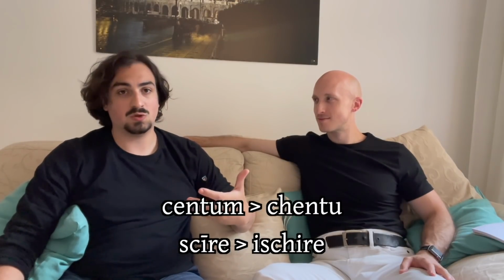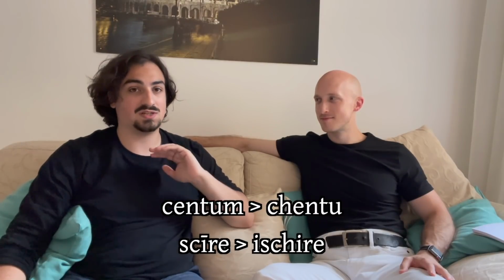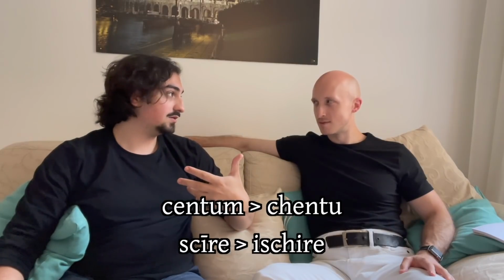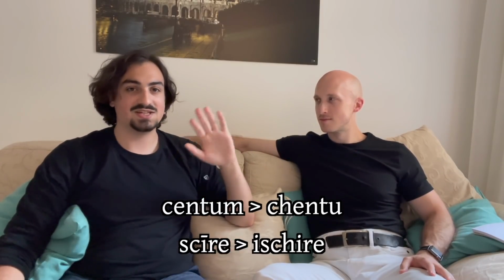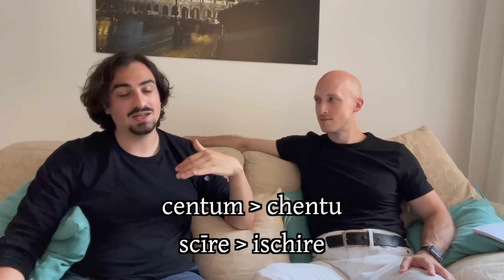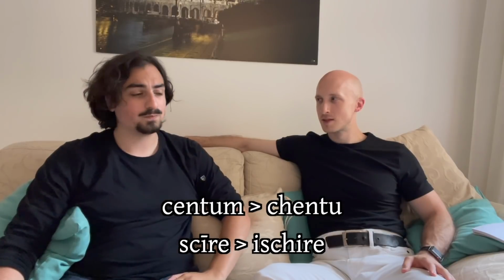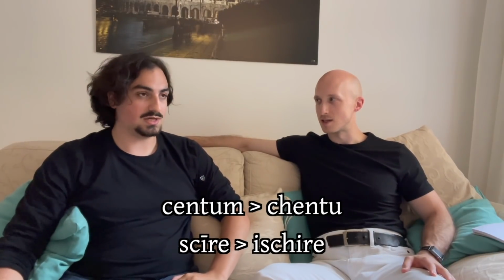Sardinian is really interesting because from Latin "gentum," in Sardinian you have "gentu," no palatalization. And from "scire," we have "iskire," so they added an I at the beginning, but the SK is still SK. There isn't even a little bit of palatalization there.